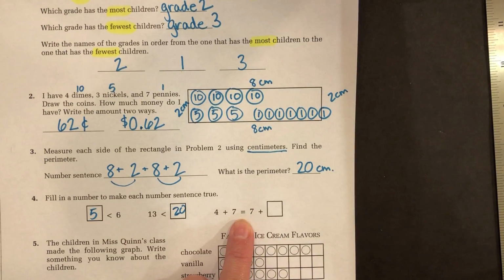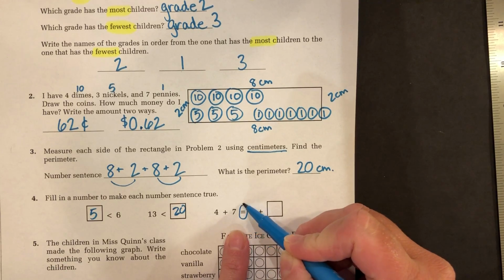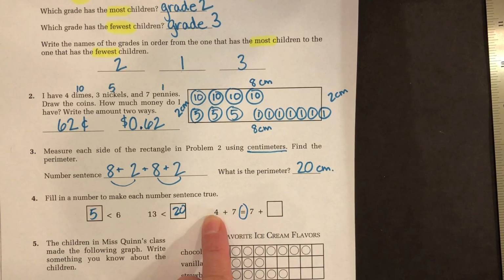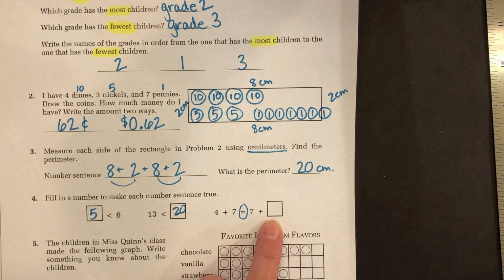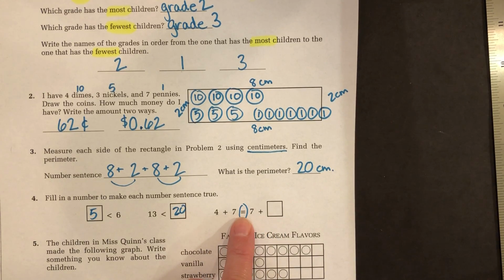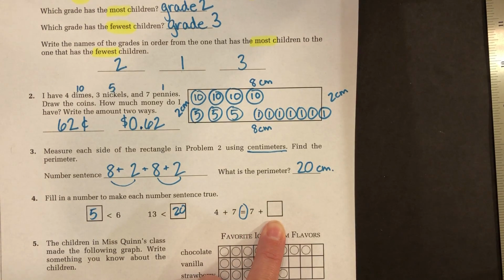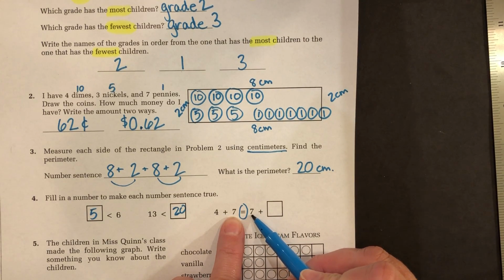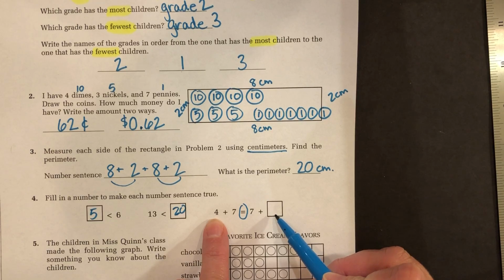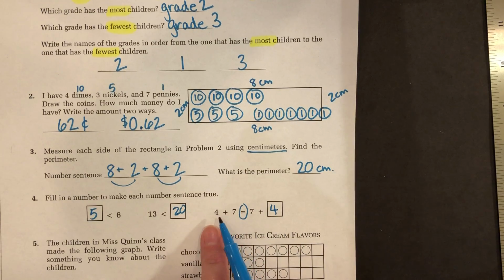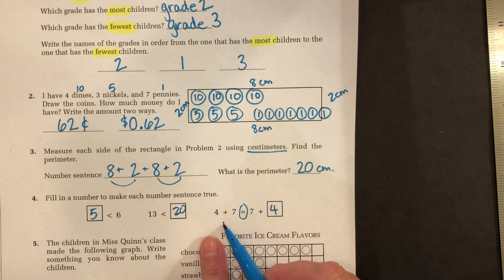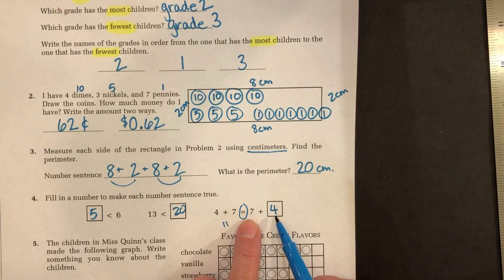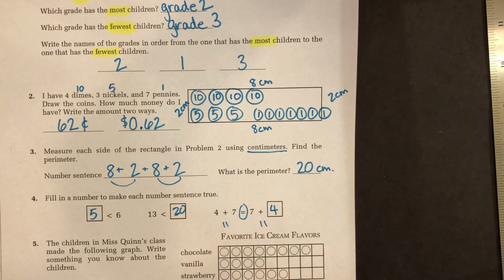Now, this one has an equal sign in the middle. We always look for the comparison symbol first because it kind of hides in the middle of a longer problem like this. So 4 plus 7 is equal to 7 plus what? Well, there's a 7 on each side. And to be equal, there has to be a 4 on each side because they're both addition, right? Let's see if it's true. 7 plus 4 is 11. 7 plus 4 is 11. They are equal.